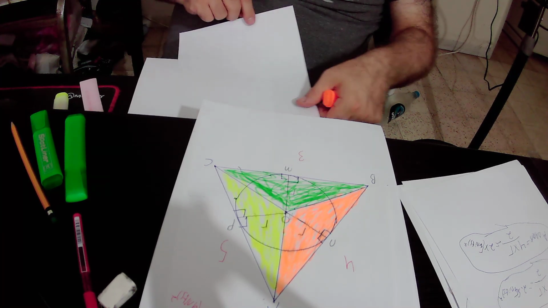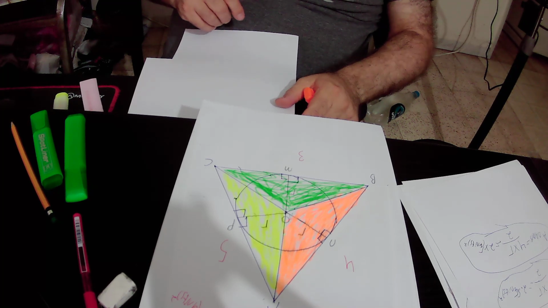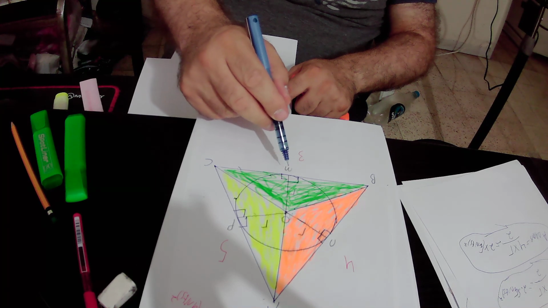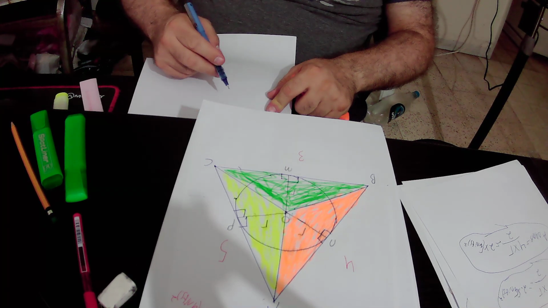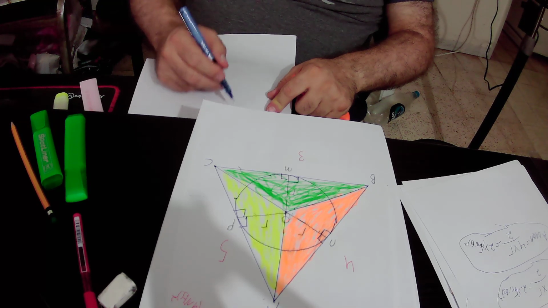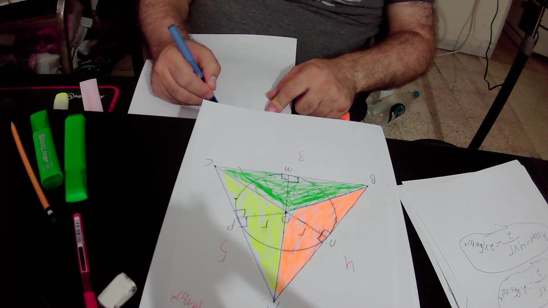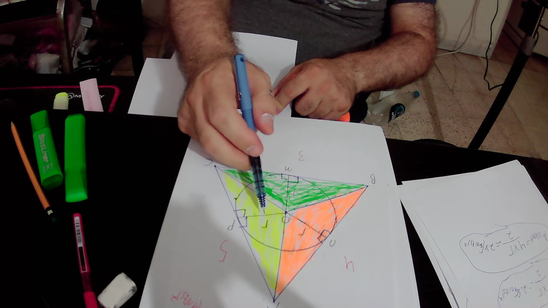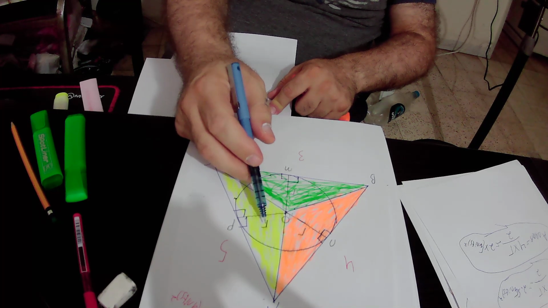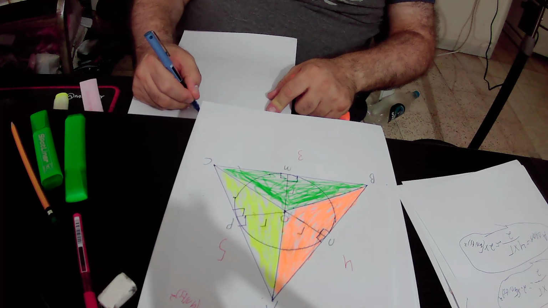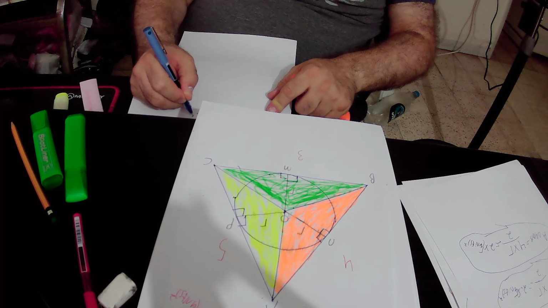So the area of triangle ABC equals the area of the green triangle, that is actually 1.5 r squared, plus the area of the yellow triangle, that equals 2.5 r squared.